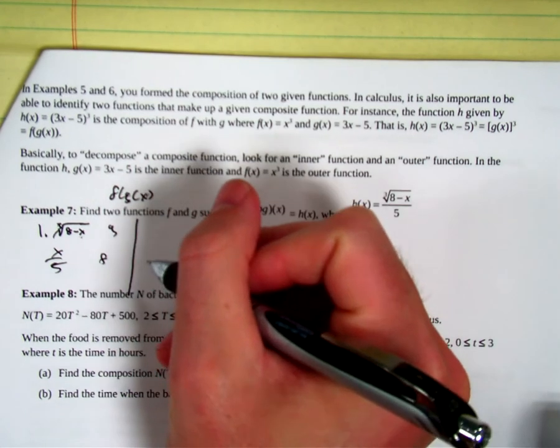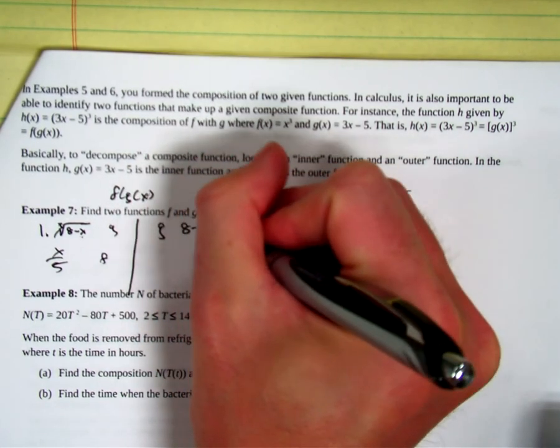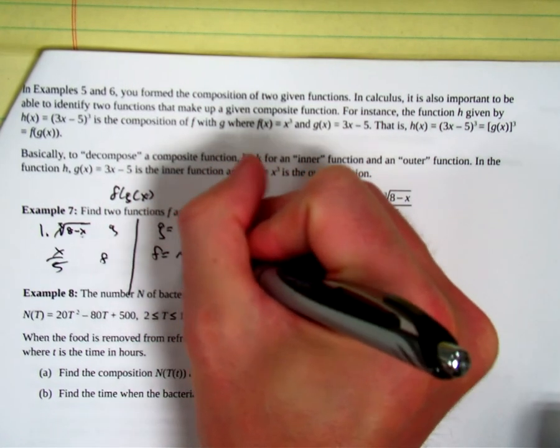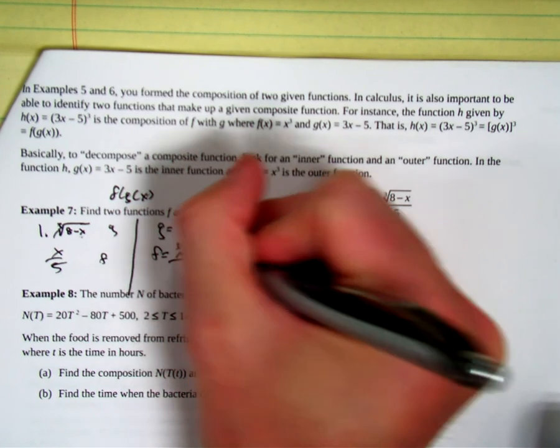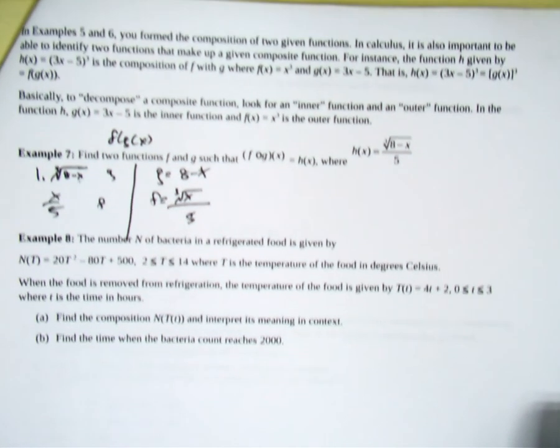Let's see another option. Maybe your g is 8 minus x, and then your f is the cube root of that all over 5. Something like that. There's more than one way to do it. But for many of them, not necessarily for all of them, sometimes it's going to be pretty obvious.